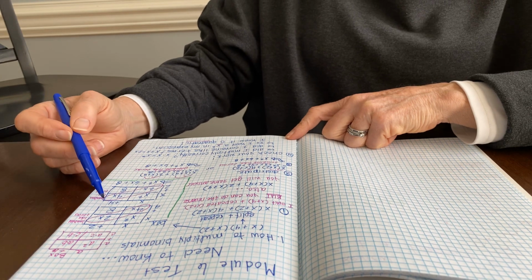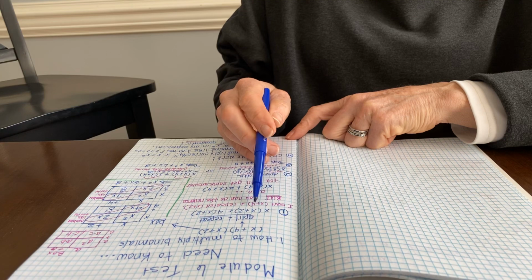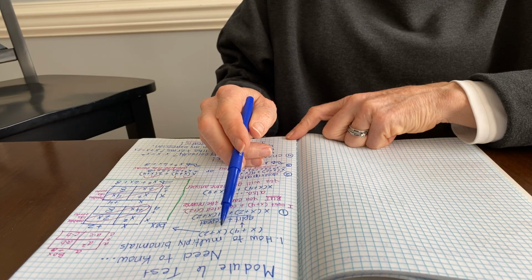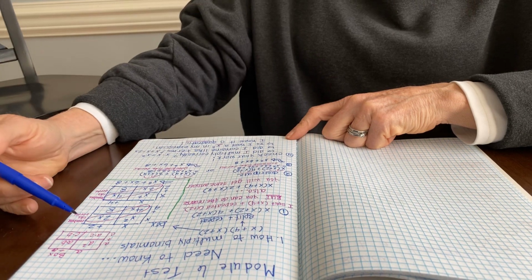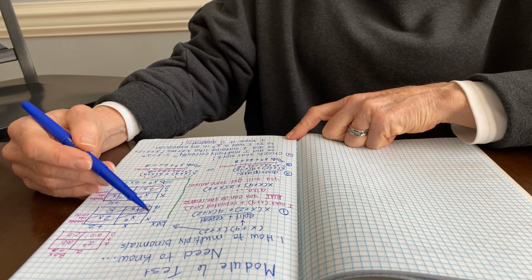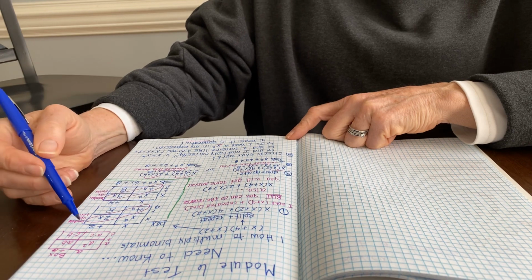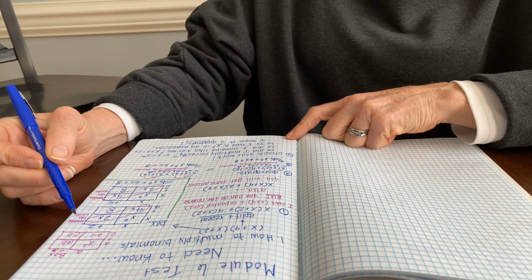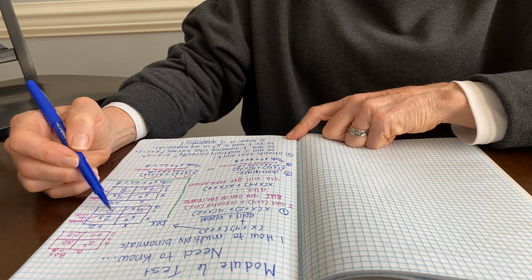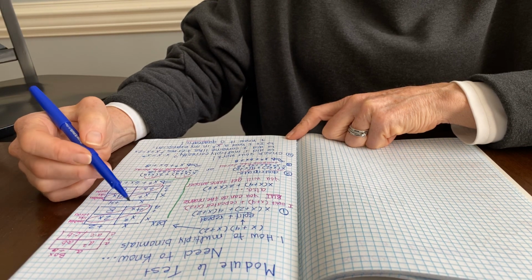I'm going to use the box method using x plus 4 times x plus 2. I can put x plus 2 up here or on the side. In this first model, I have x plus 2 in this top area. I drew my big box with 4 boxes within.